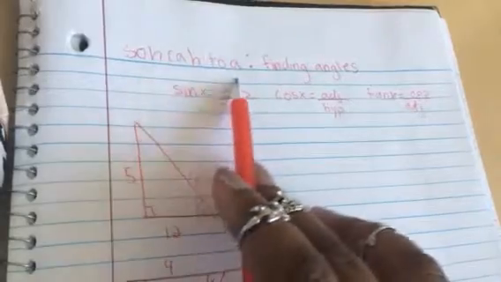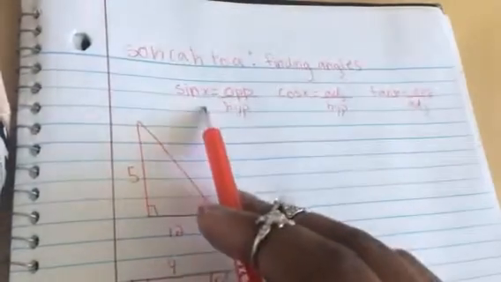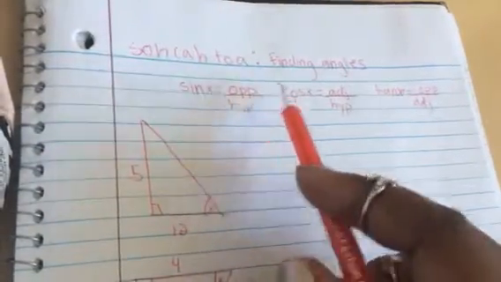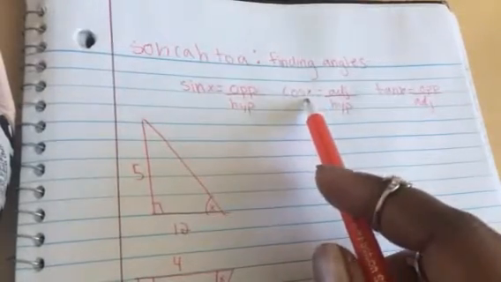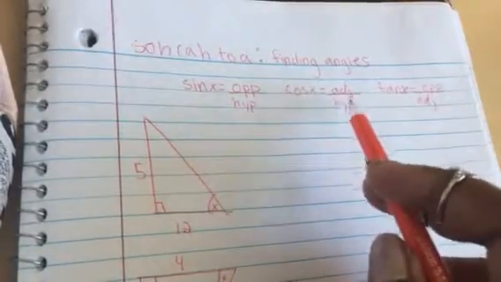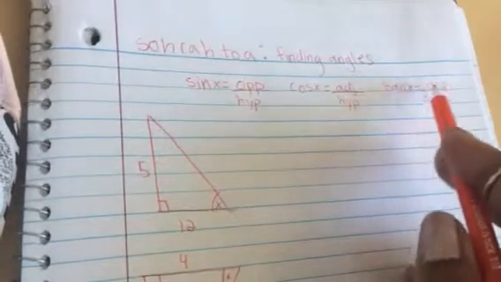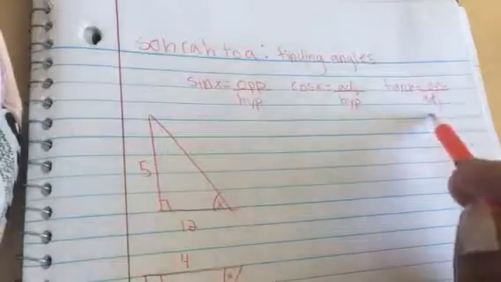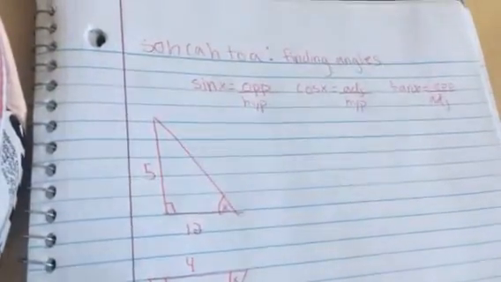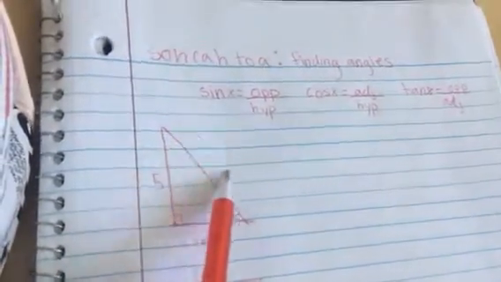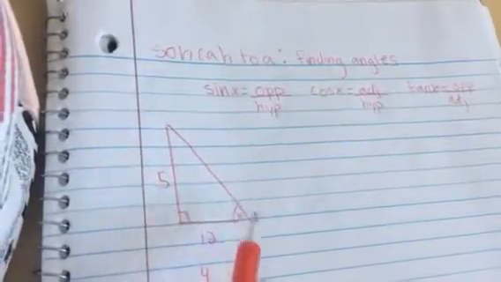It's SOHCAHTOA. Sine is the opposite side of an angle over the hypotenuse. Cosine is the adjacent side of an angle over the hypotenuse. And tangent is the opposite side of an angle over the adjacent side. The hypotenuse is always the longest side of the triangle, so that would be the hypotenuse, this would be the hypotenuse, and this one would be the hypotenuse.